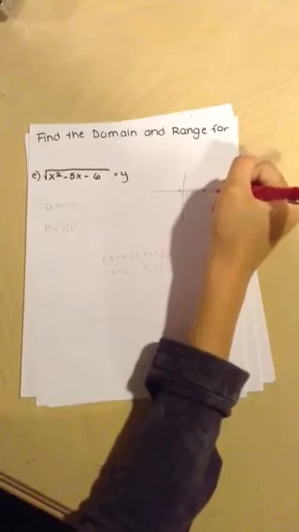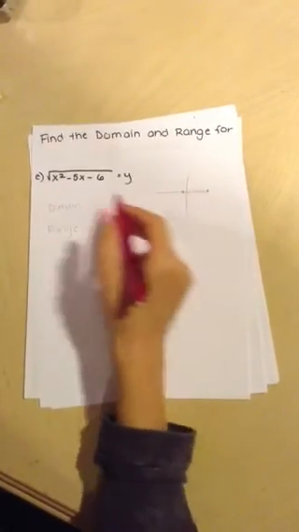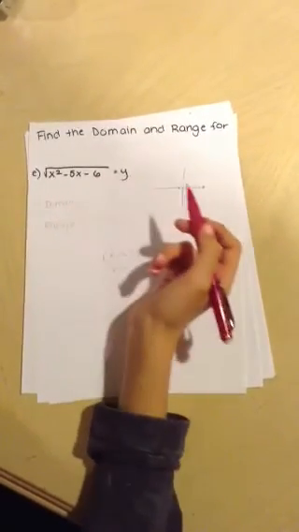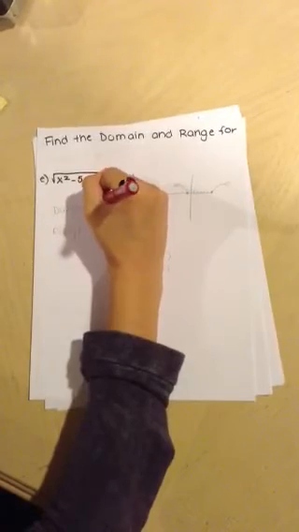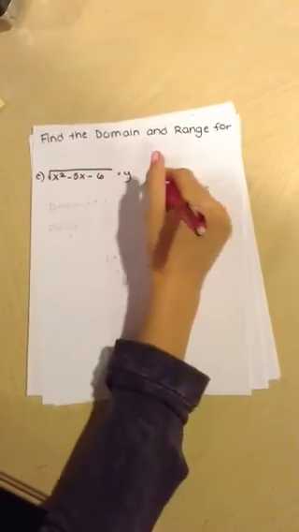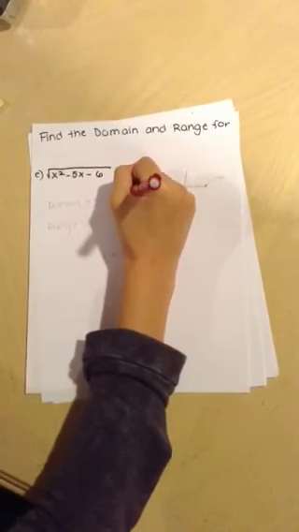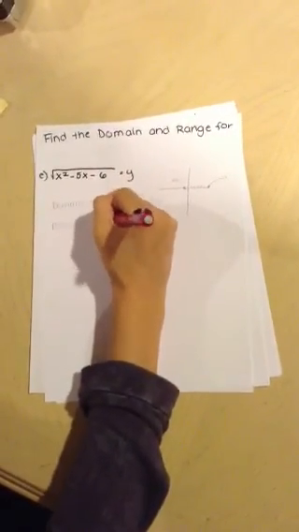And now to test to see where these go, and look under here, you could test 0. So if you have 0 minus 6, that's a negative 6. It can't happen, so you know that they go out. So then your domain is going to be x is less than or equal to negative 1, and x is greater than or equal to 6. And then the range is just going to be y is greater than or equal to 0.